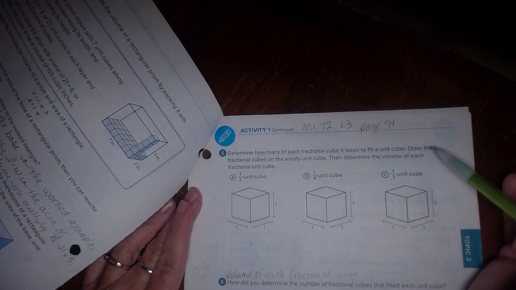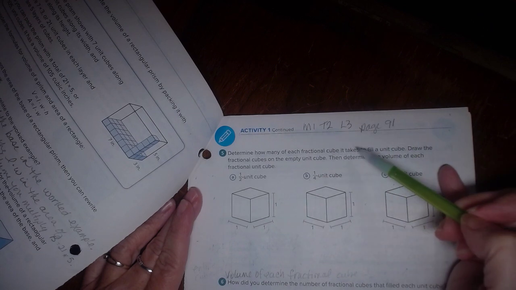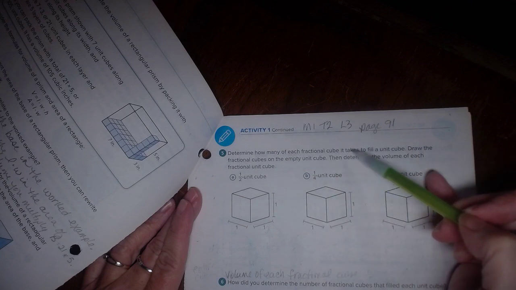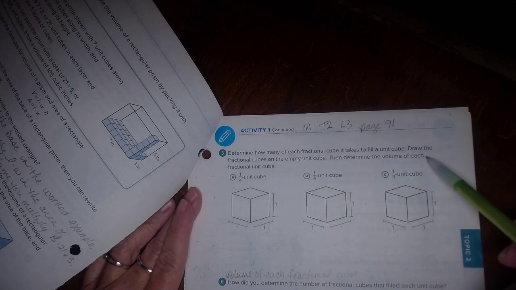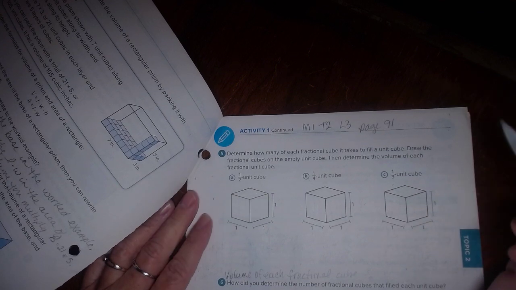So it says determine how many of each fractional cube it will take to fill a unit cube. Draw the fractional cubes on the empty unit cube, then determine the volume of each fractional unit cube. So a couple of things we need to do.